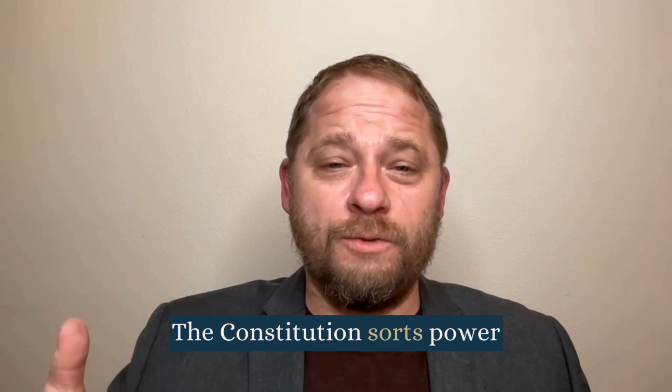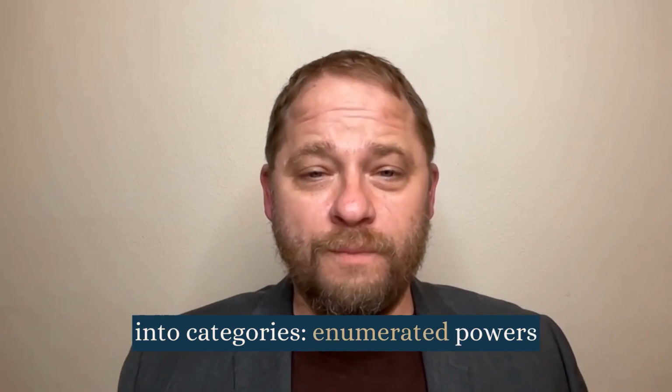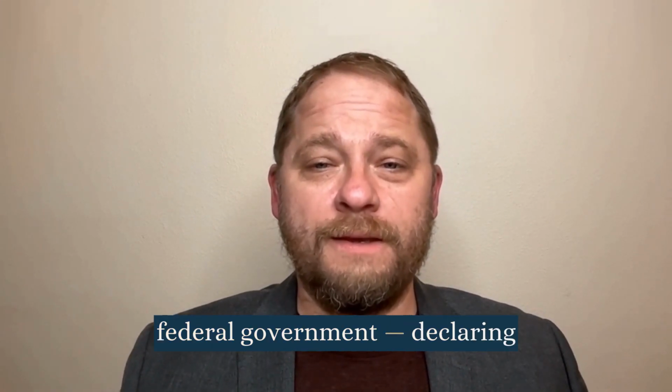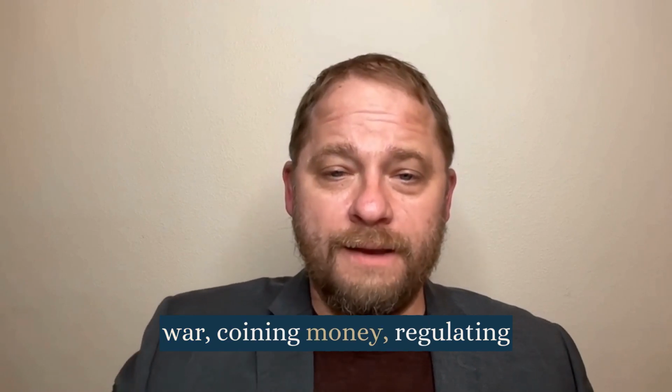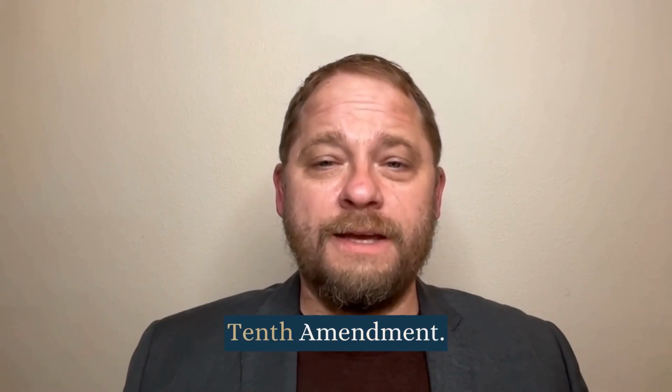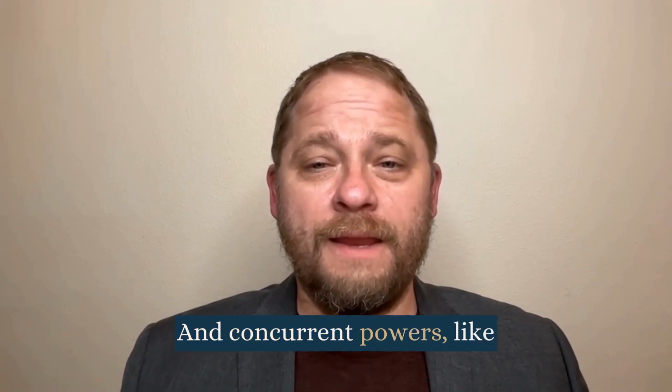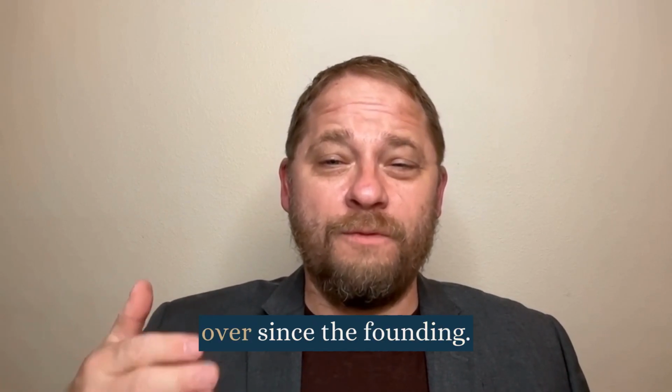The Constitution sorts power into categories. Enumerated powers belong only to the federal government: declaring war, coining money, regulating interstate commerce. Reserved powers belong to the states under the 10th Amendment, and concurrent powers, like taxation, belong to both. Where exactly that line falls has been fought over since the founding.